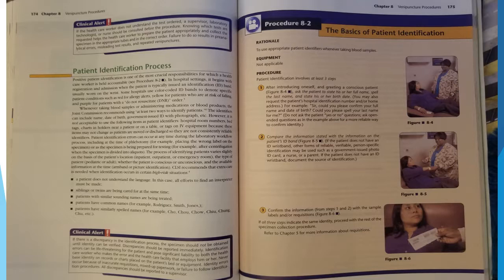Step 1, after introducing oneself and greeting a conscious patient, ask the patient to state his or her full name, spell the last name, and state his or her birthday. You may also request the patient's hospital identification number and/or home address. For example, sir, could you please confirm your full name and date of birth? Could you please spell your last name for me? Do not ask the patient yes or no questions. Ask open-ended questions, as in the example above, for a more reliable way to perform identification.